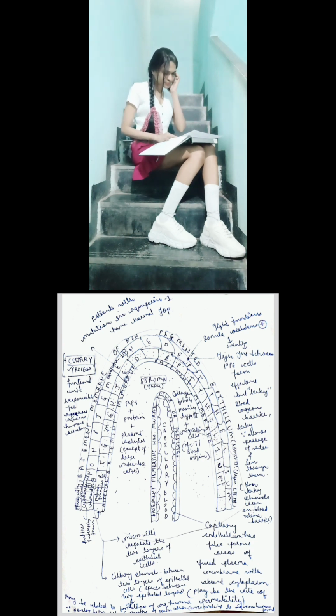And the spaces between the pigmented and non-pigmented epithelial layers are called ciliary channels, and they may be related to formation of aqueous humor because they develop between 4 to 6 months of gestational age, which corresponds to aqueous humor production. So that is the summarization of the ciliary process.